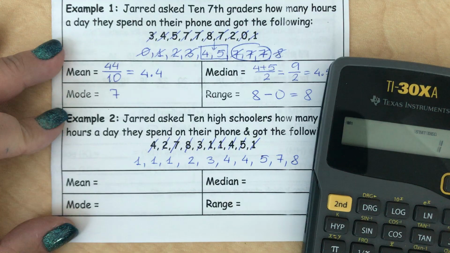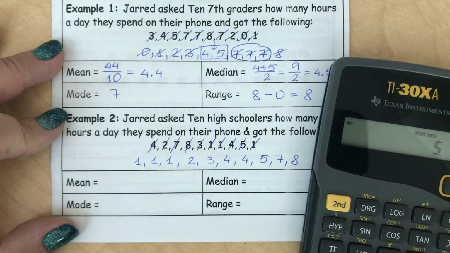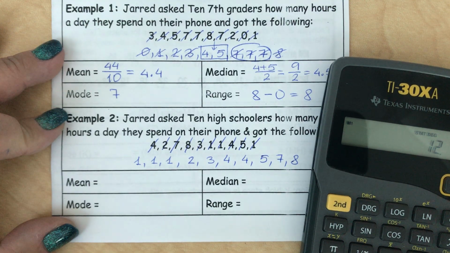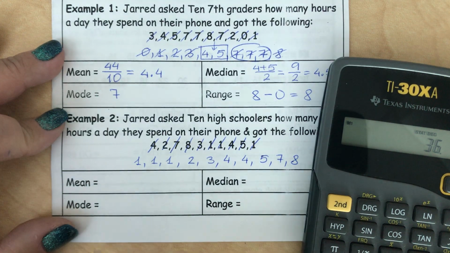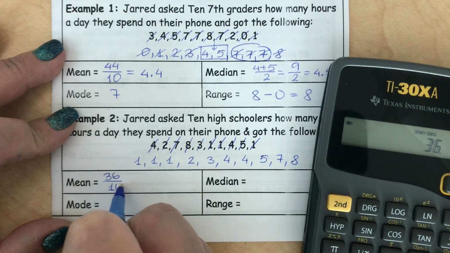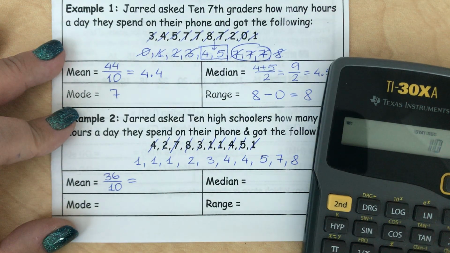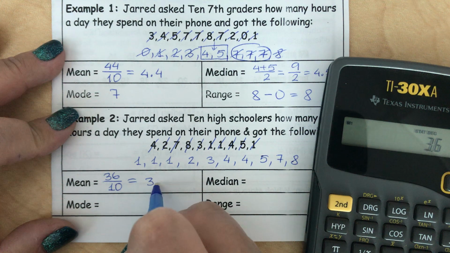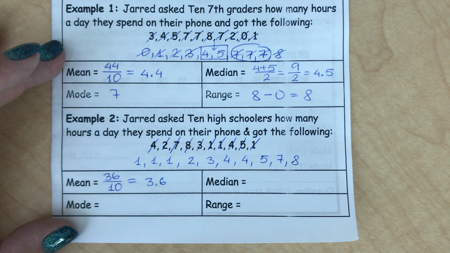So I go 1 plus 1 plus 1 plus 2 plus 3 plus 4 plus 4 plus 5 plus 7 plus 8, and after I added, I have 36. Then I have to divide by 10 numbers in the set. Divide by 10, and that is 3.6. So on average, high schoolers spend 3.6 hours on their phones.